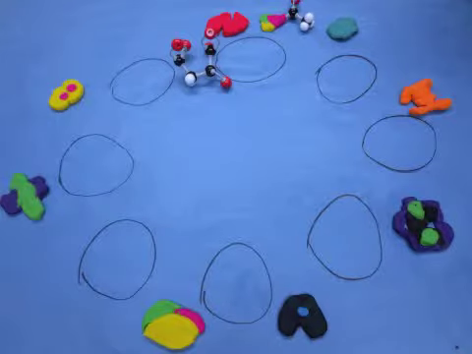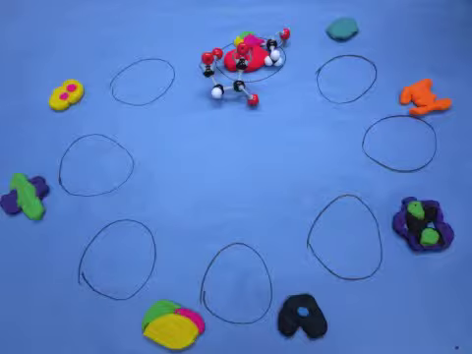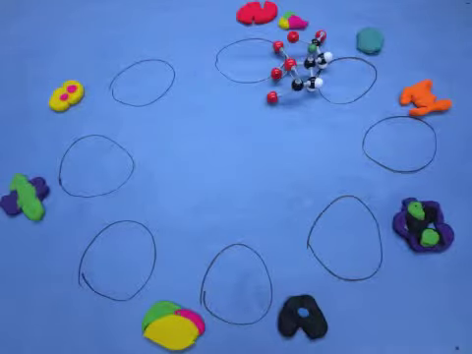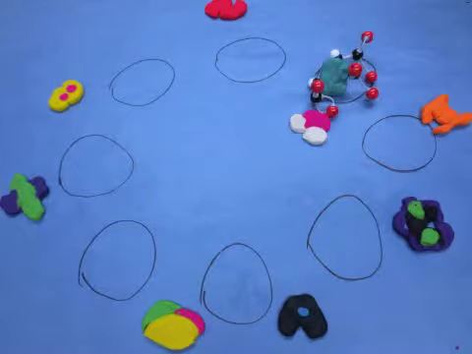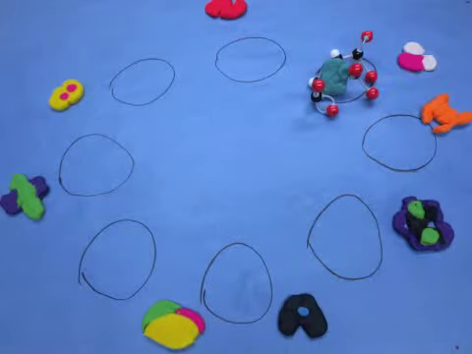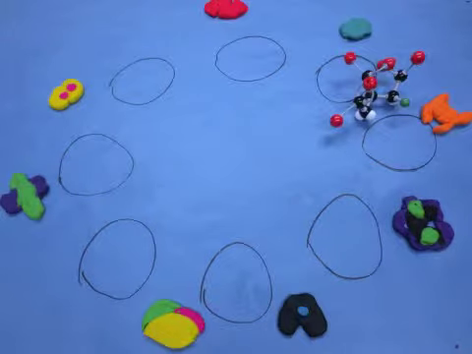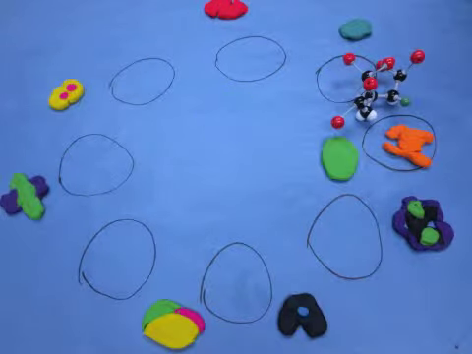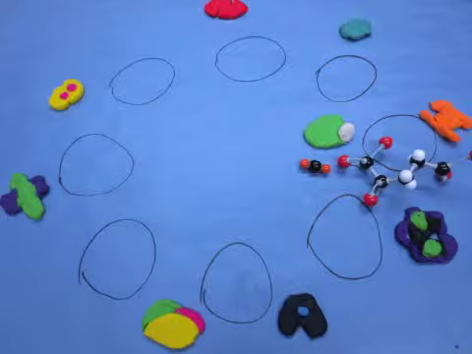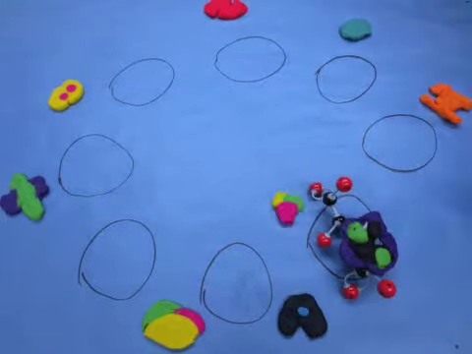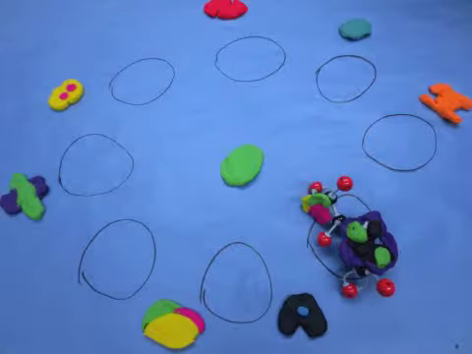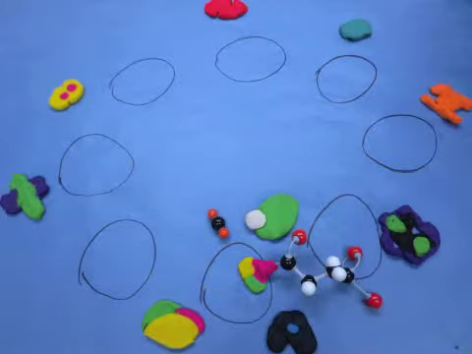The Krebs cycle starts with condensation of acetyl-CoA and oxaloacetate to form citrate. Second step of the Krebs cycle, citrate is rearranged to form isocitrate. Next step, isocitrate is oxidized into alpha-ketoglutarate. The fourth step, alpha-ketoglutarate is oxidized into succinyl-CoA.